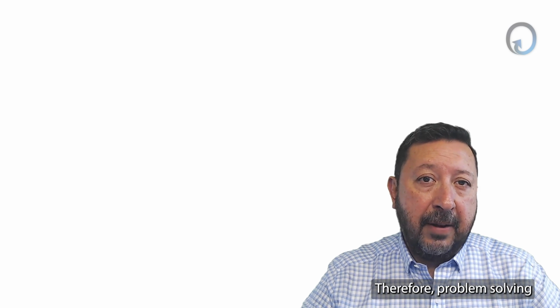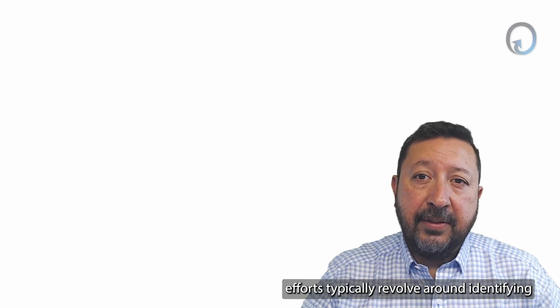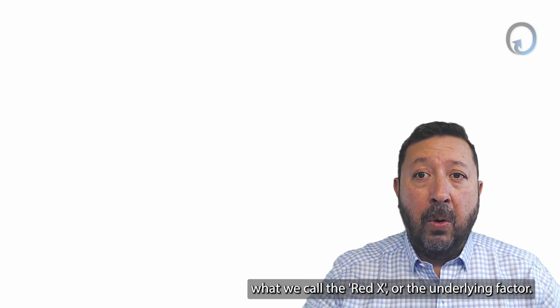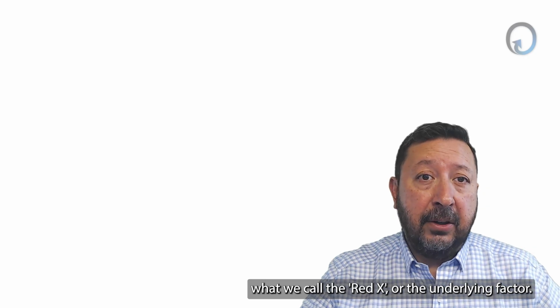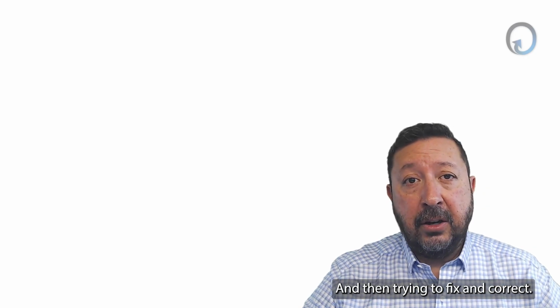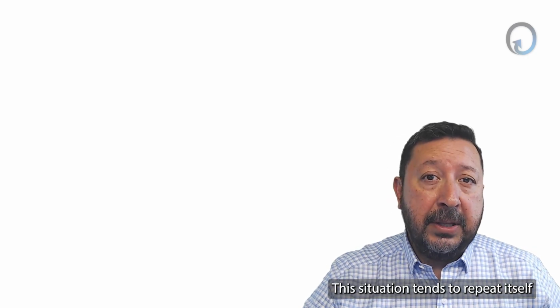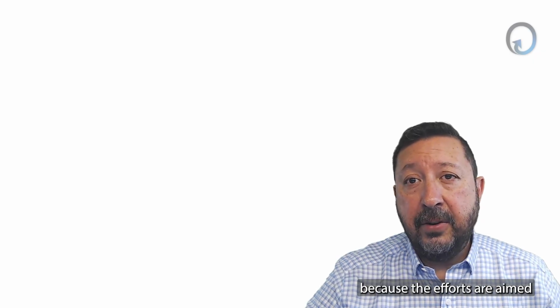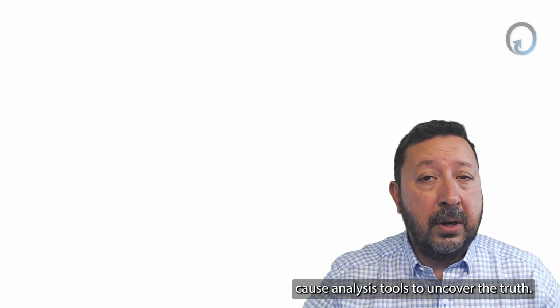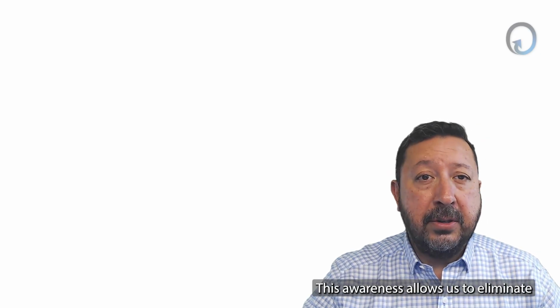Therefore, problem-solving efforts typically revolve around identifying what we call the red X, or the underlying factor, and then trying to fix and correct. This situation tends to repeat itself within the system because the efforts are aimed at the apparent cause. Our goal is to use root cause analysis tools to uncover the truth. This awareness allows us to eliminate or prevent future occurrences.